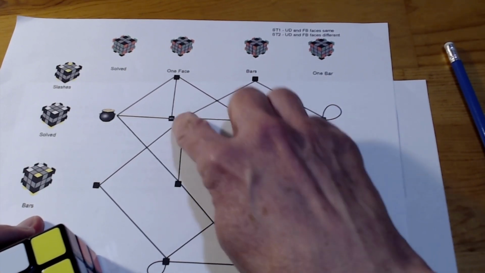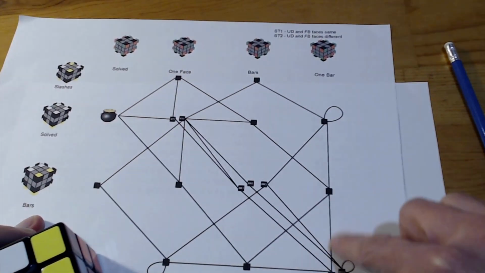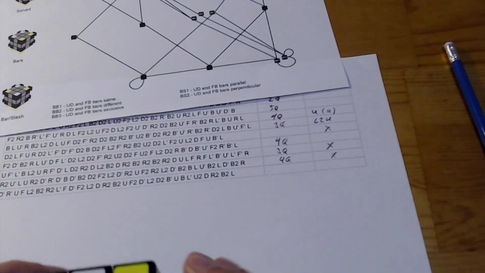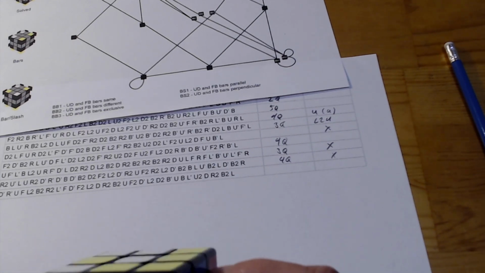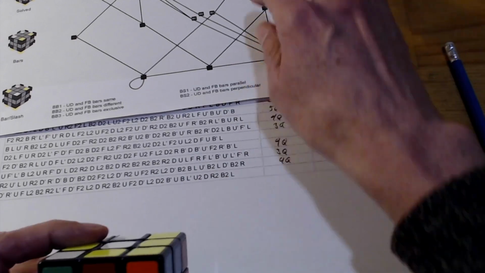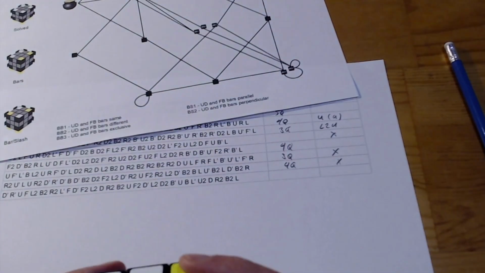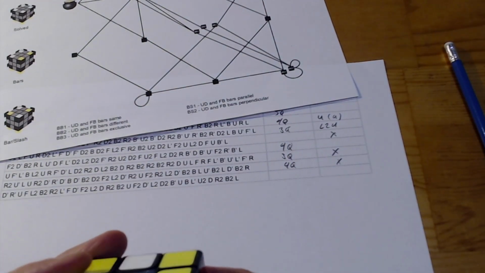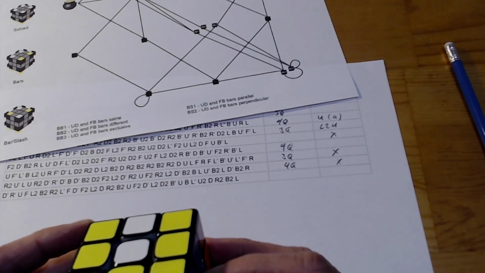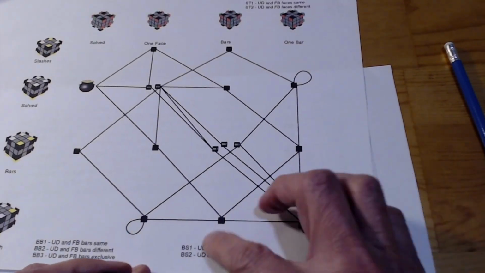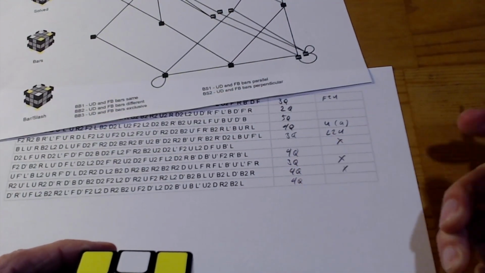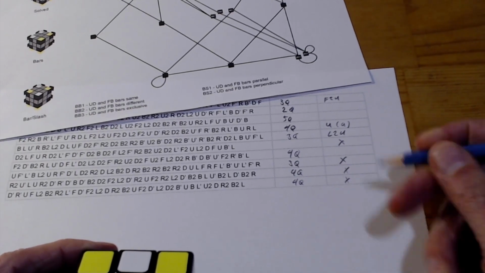That's if I can go 1, 2, 3, 4, then I'll end in a U. So if my first U move can take me there, then I will be reducible. So here it doesn't, because my U's are in a bar, so a U move will take me here. If I take my free L move, then I'm going to go here. So nope, that's also not. So this is a 4 QT that is not reducible.